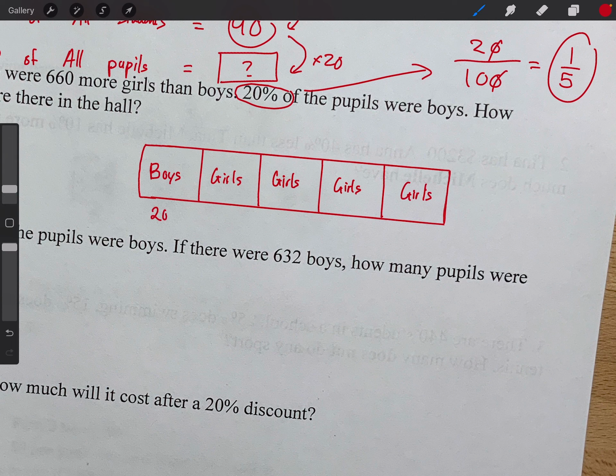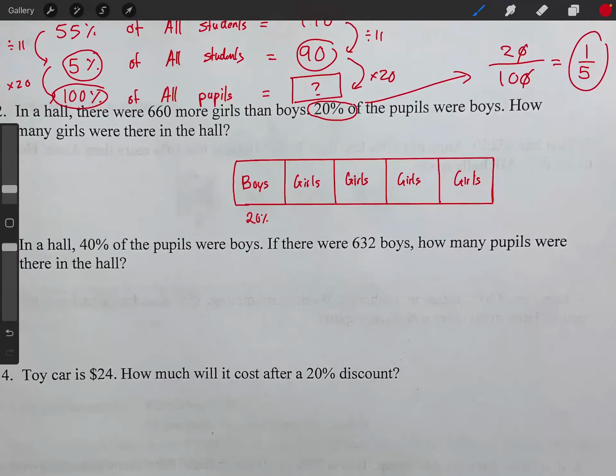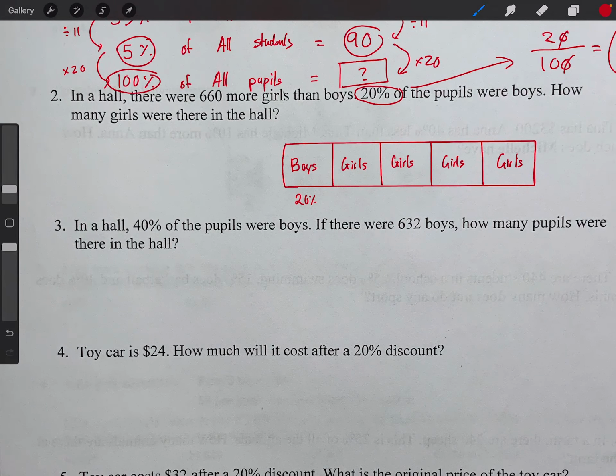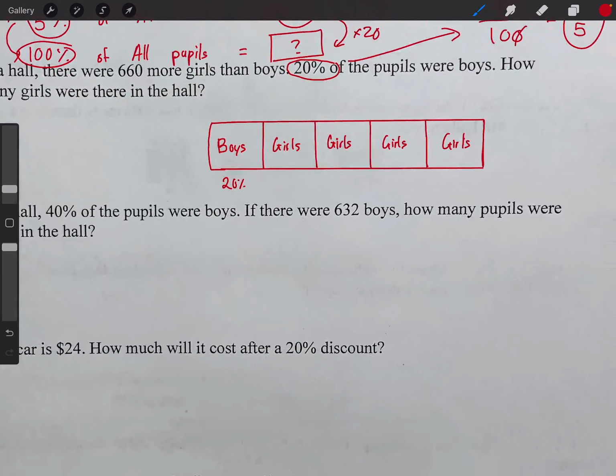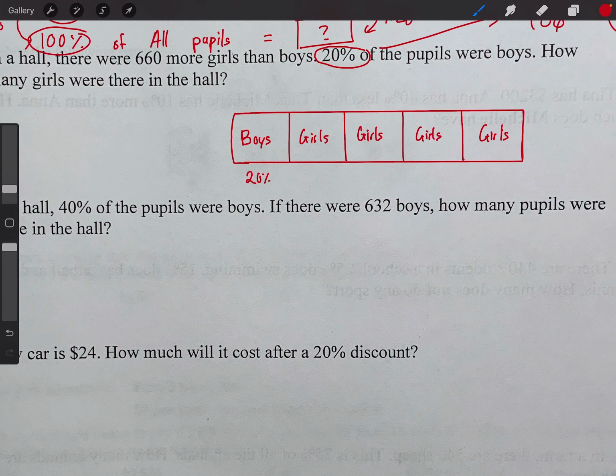This is 20%. Now, it says there were 660 more girls than boys. How does that translate into this picture? If you have this amount of boys, then this is the same amount of girls, isn't it? So that means this is the extra girls. There are 660 more girls, so this is your 660 people here.